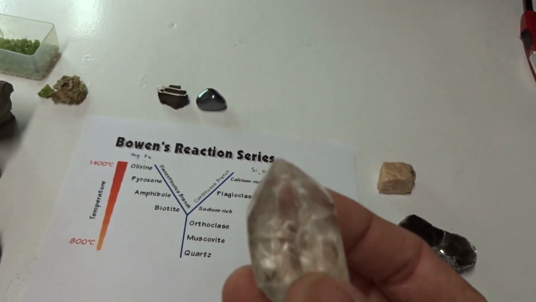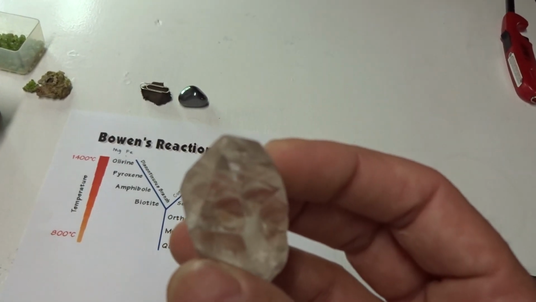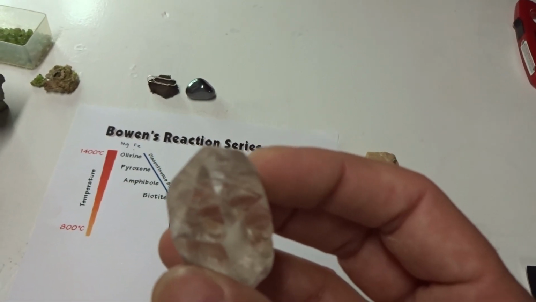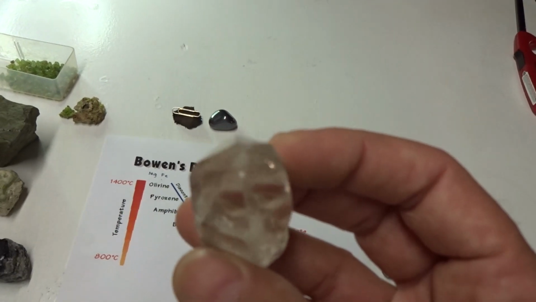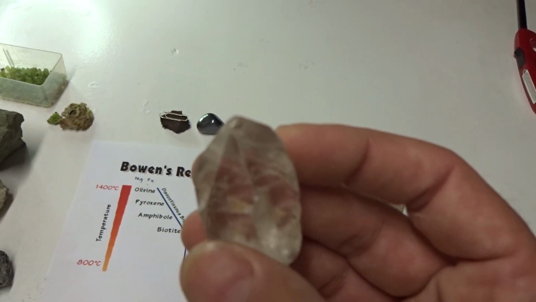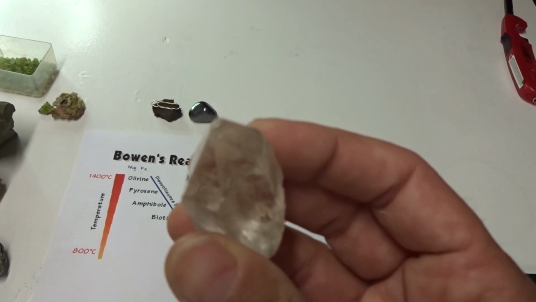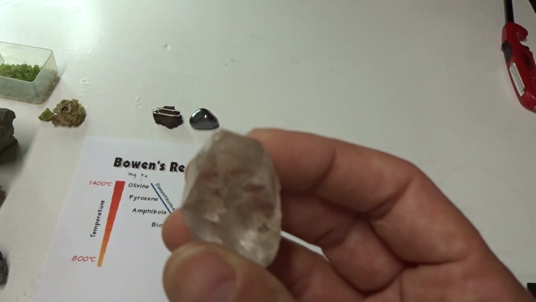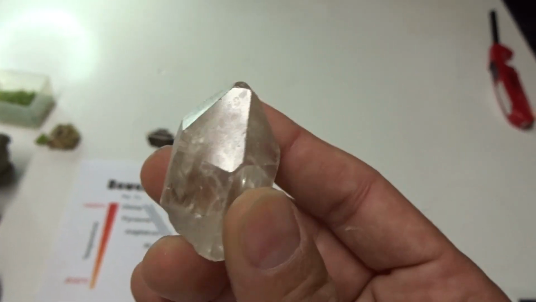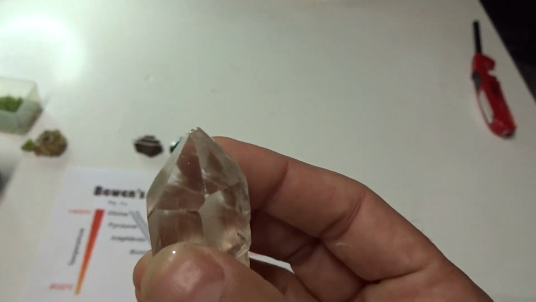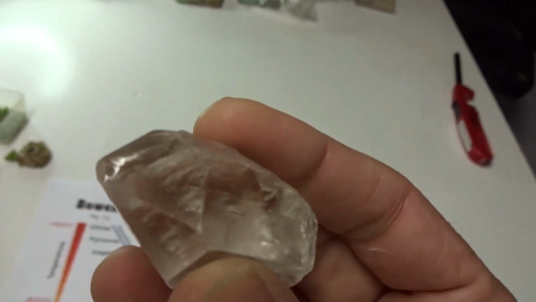Here's a specimen of perfect cleavage, octahedral. Octahedral? No, octahedral's like fluorite. It's an octahedron. This is a specimen of clear quartz. It has six sides to it, with a six-sided termination.